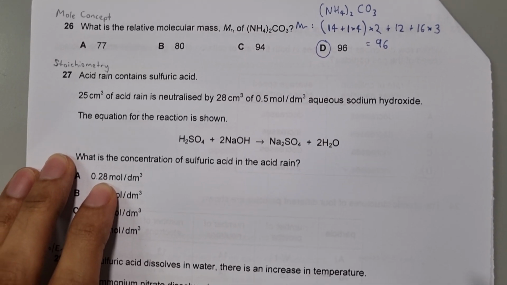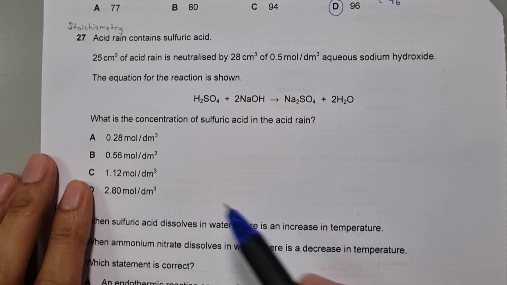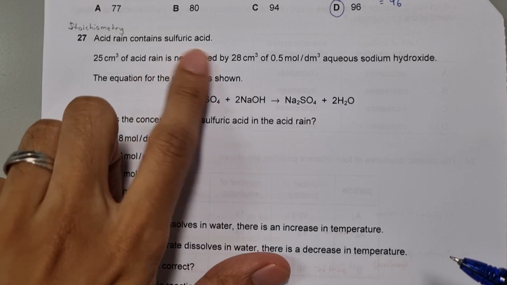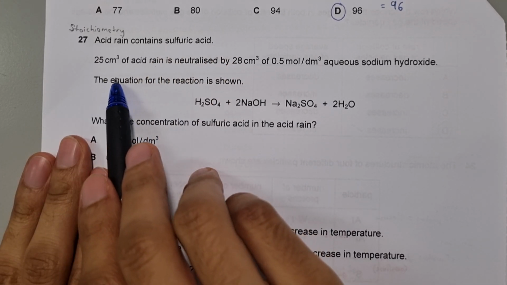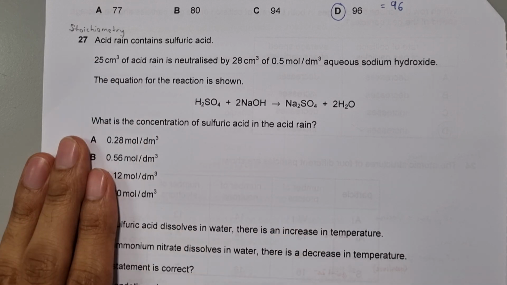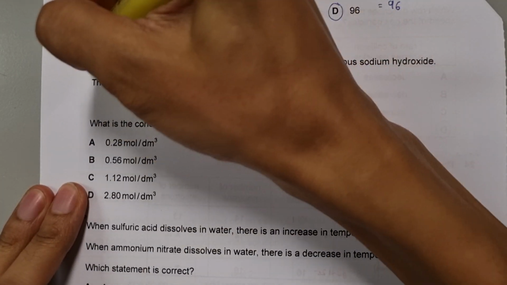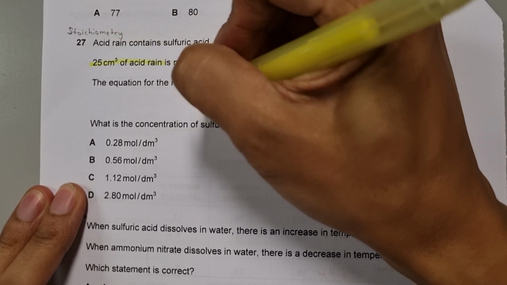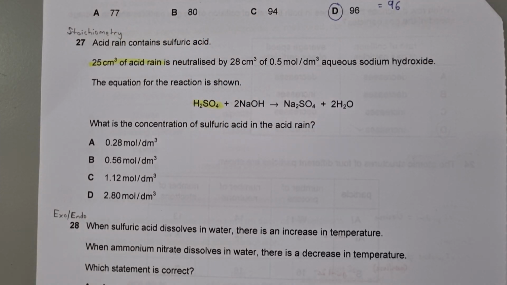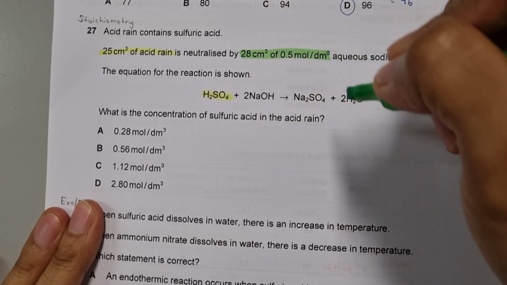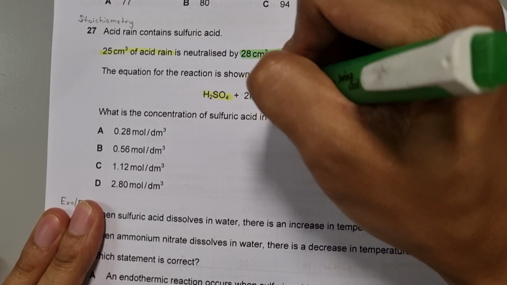So 27. We have the stoichiometry question. Acid rain contains sulfuric acid, which is this one. So we have 25 cm³ of acid rain neutralized by 28 cm³ of 0.25 sodium hydroxide.